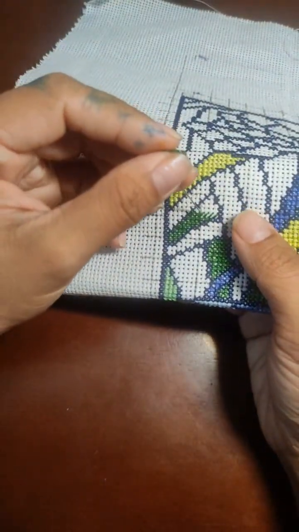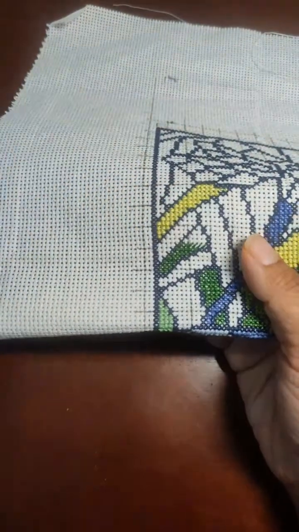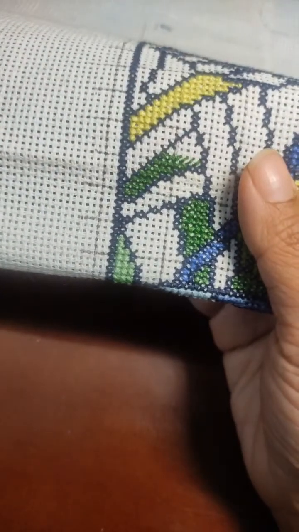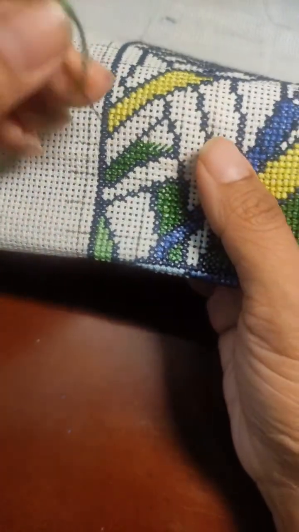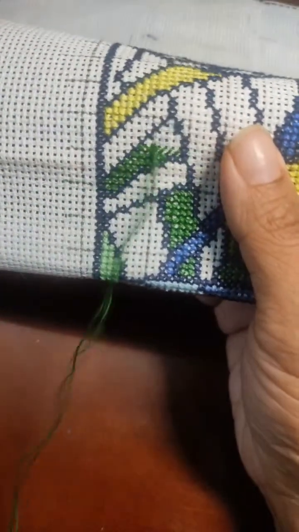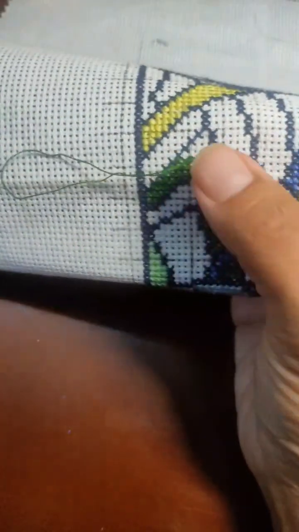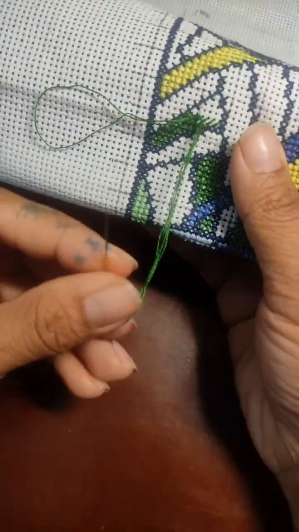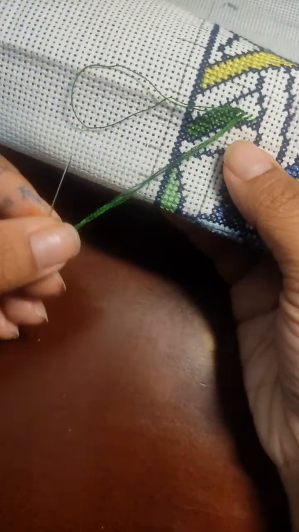I'll be doing the stitch. I'll zoom a little bit more so that you guys can see. I hope you can see. I'm focusing. I'll drop this here, take it down. Once it is here, I'll bring it to the other side. This is a method to do cross stitch without actually doing a knot.